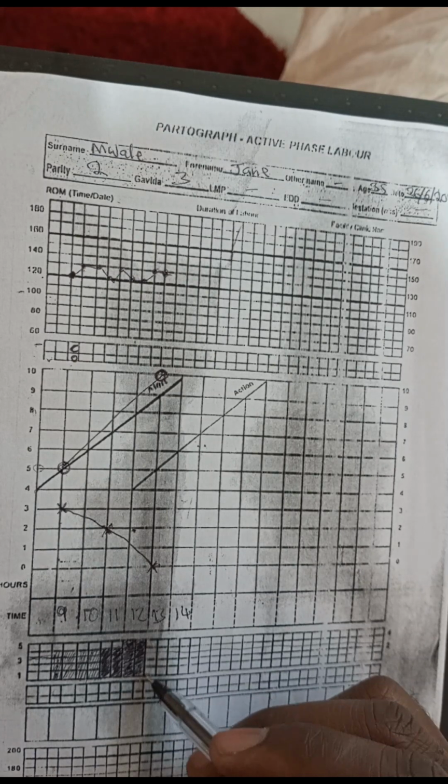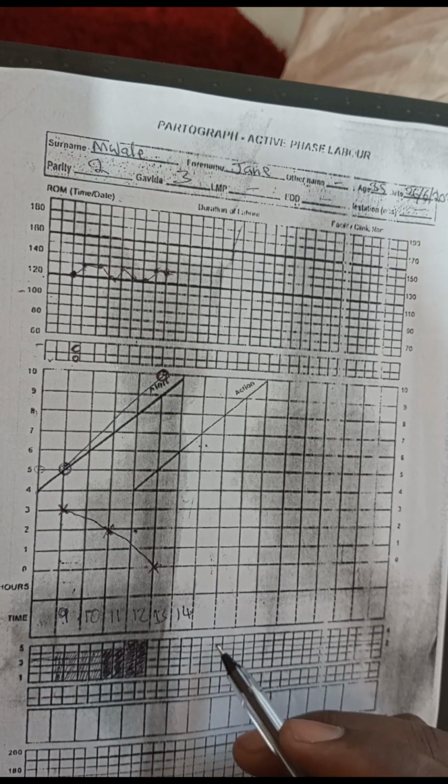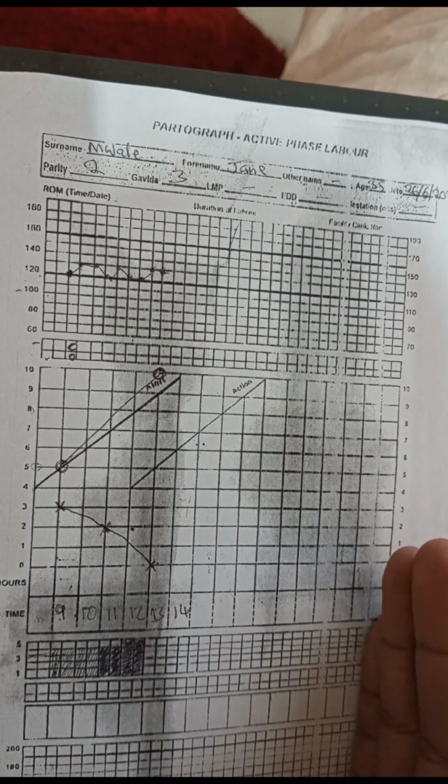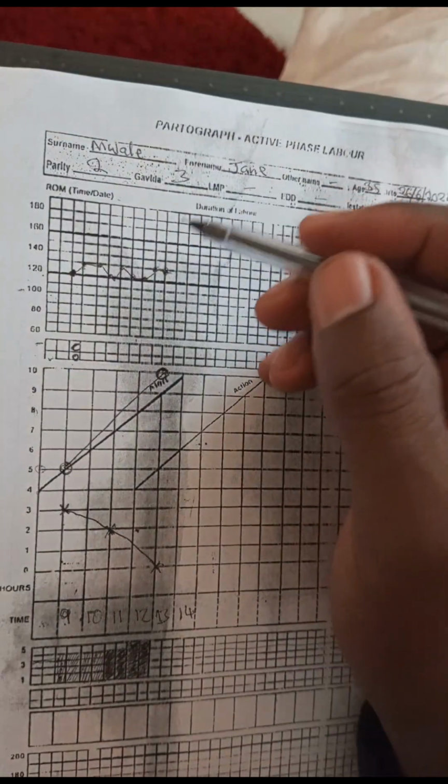Whatever we take at this time when the cervix is fully dilated at 13 hours, for contractions we do not have to record them this side. Okay, we do not have to record the contractions because delivery has, the baby is coming, so we may not record this. So you end recording just there.